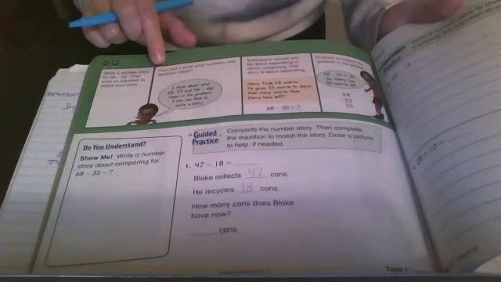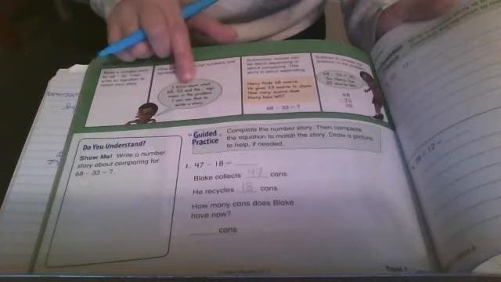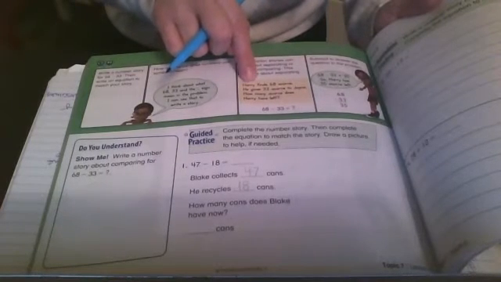So the first question is, how can I show what numbers and symbols mean? And Marta says, I think about what 68, 33, and the minus sign mean in the problem. I can use that to write a story. So here's what her story ends up being. Harry finds 68 acorns.